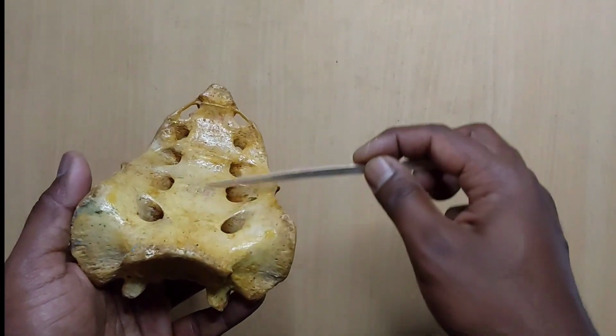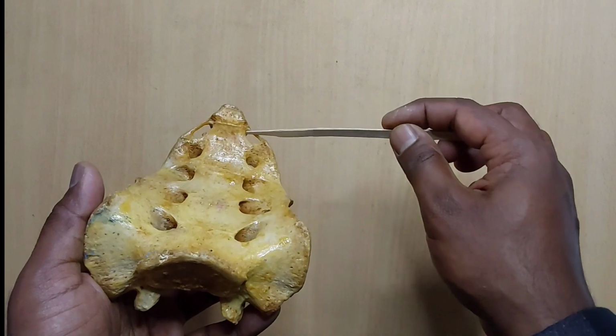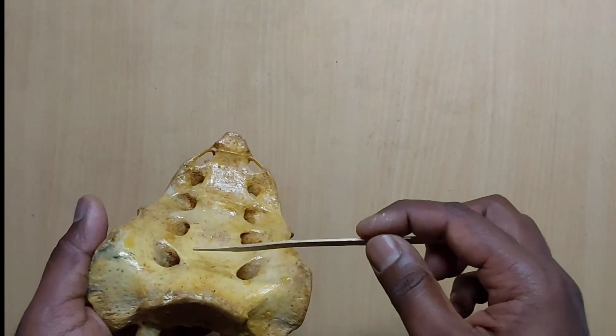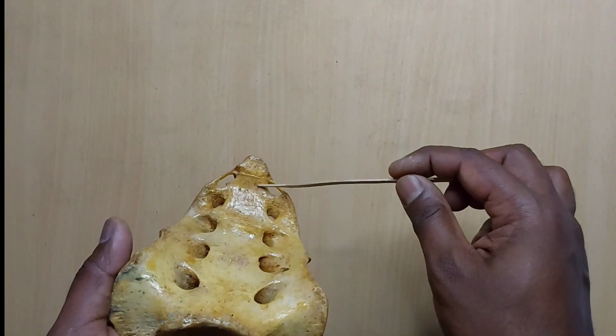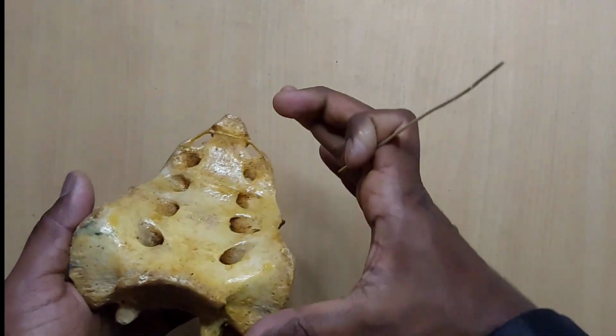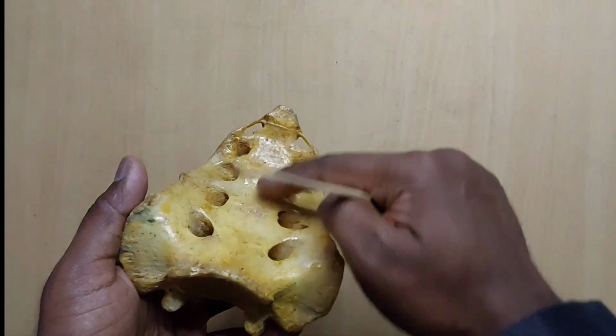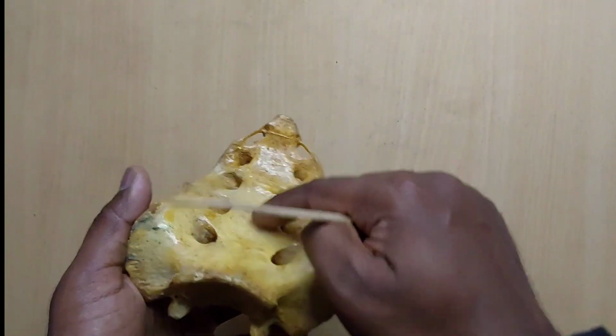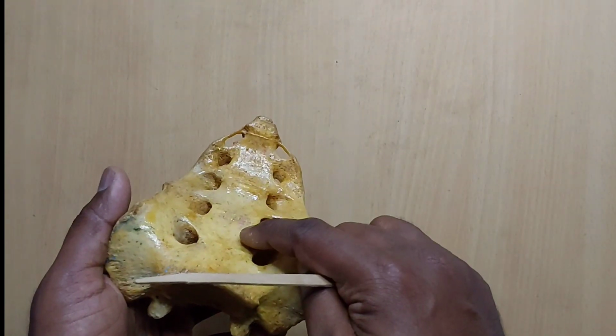Another feature is this concavity. In males it is smoothly curved, and in females it is abruptly curved. There is a large curvature you can see here. It is more curved in females.